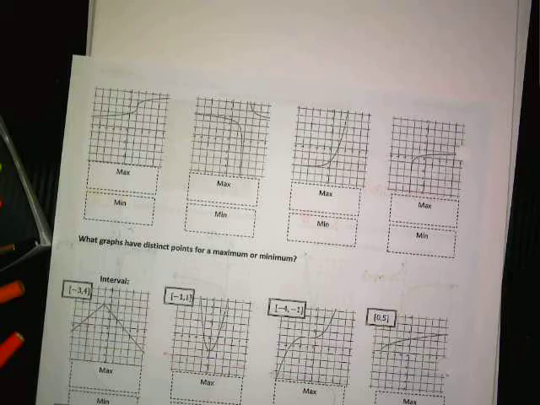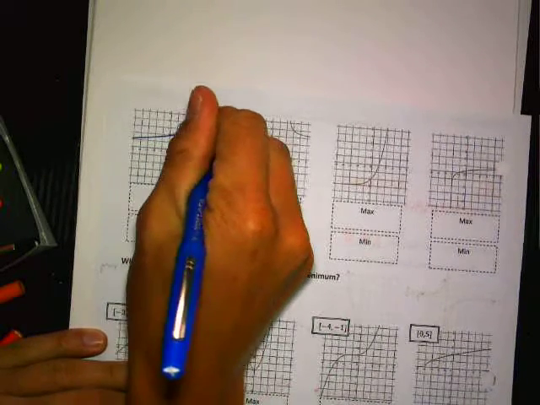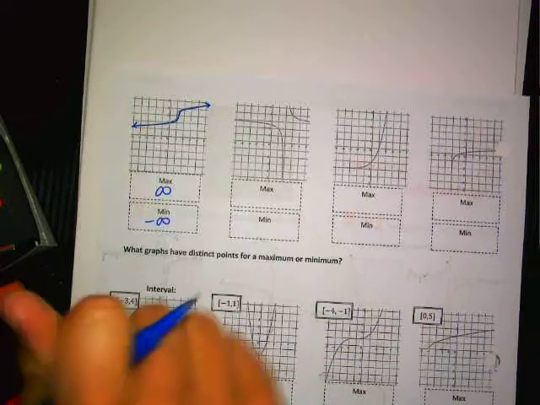All right, flip it over. For the odd radical, what is the maximum? Infinity. What's the min? Negative infinity. Very good.